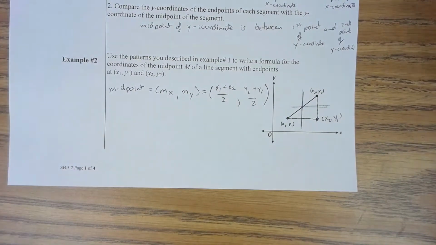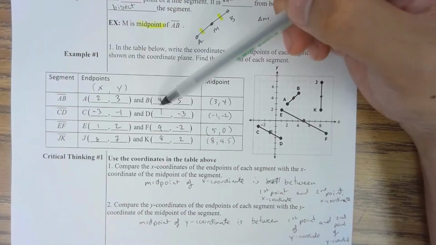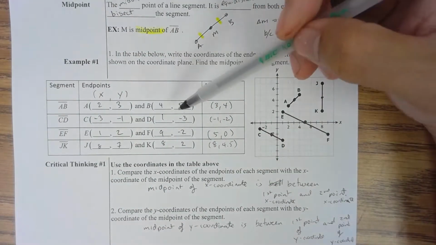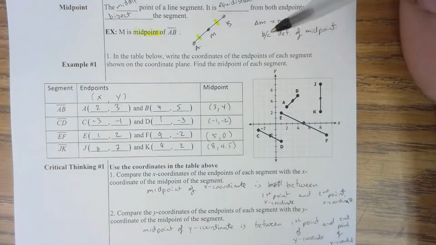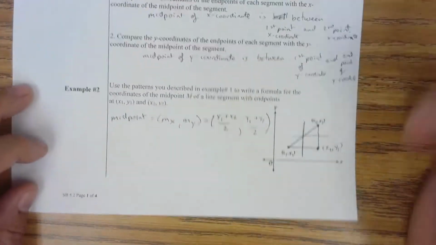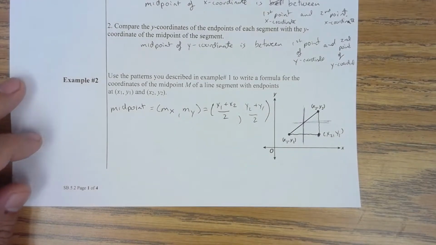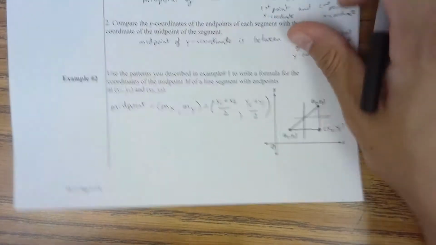That makes sense. I mean, let's take a look at this, see if it makes sense. 2 plus 4 is 6. 6 divided by 2 will give you 3. That's split in half. 5 plus 3 is 8. Split that in half, give you 4. Yeah. So that's the correct pattern right here. So that is the midpoint formula. So let's practice using that formula.